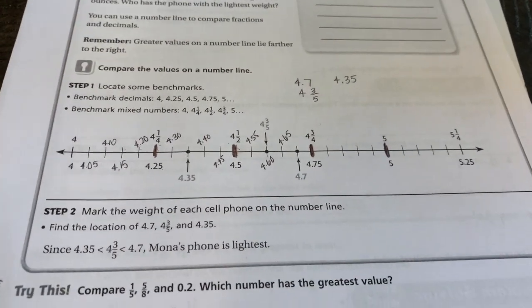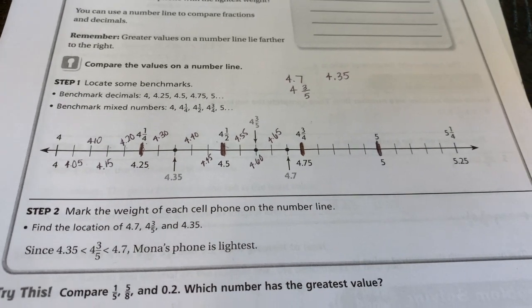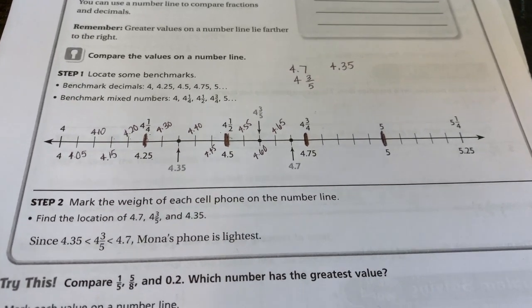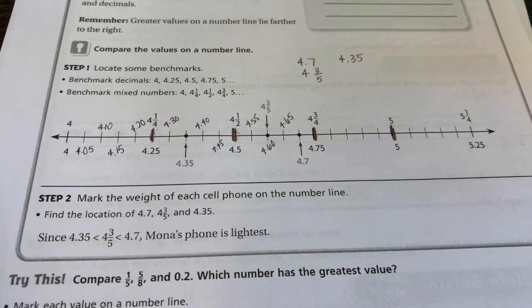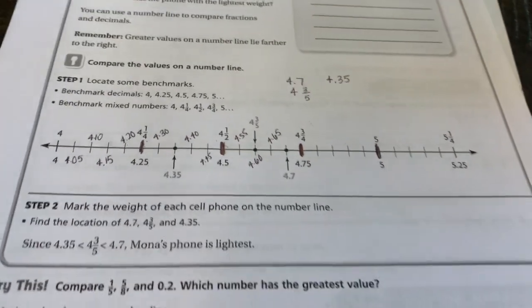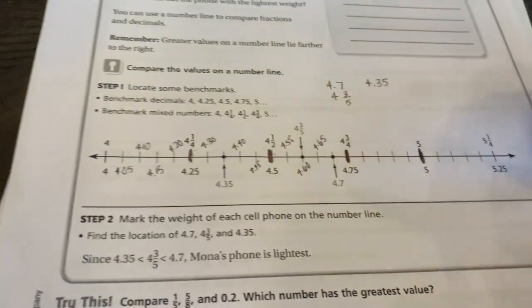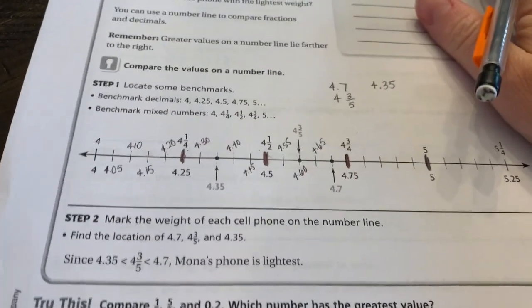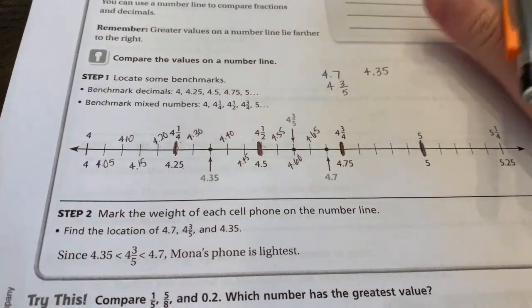So step 2 is to mark the weight of each cell phone on the number line. Now that we have a number line here, we're going to find the location of all of these. So how do we figure out that 4 3/5? You might be thinking, how did you find that? Because I wrote everything out in decimals.